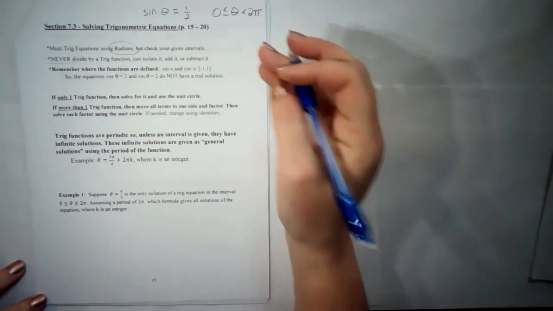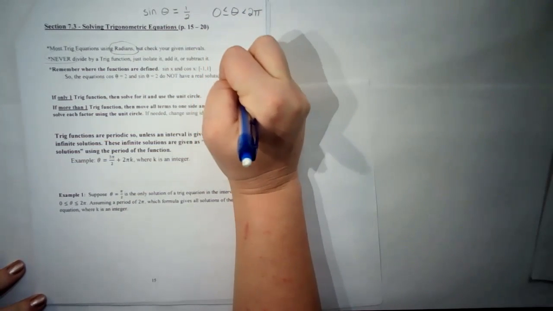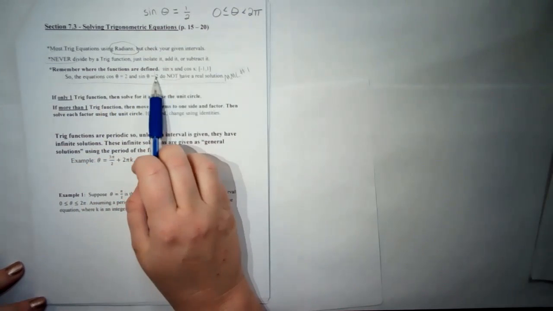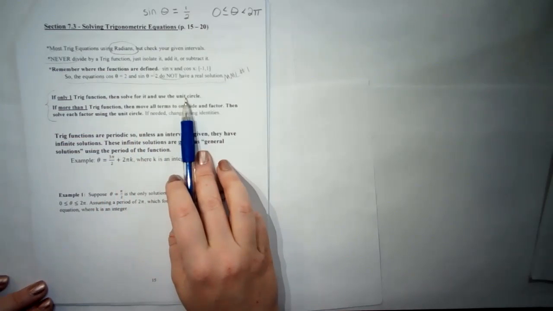Okay. Your first MyMathLab question is actually this sentence right here, which says cosine theta equals 2 and sine theta equals 2 don't have real solutions because they're outside of your -1 to 1. They're not allowed to be in there. Okay. So here's what's going to happen. If you have one little trig function, a cosine, a tangent, you're just going to solve for it. You're going to use the unit circle and your interval and write any angles which give you that value.